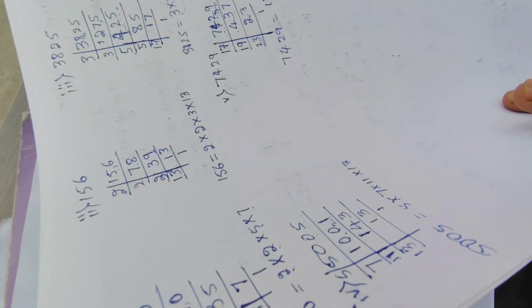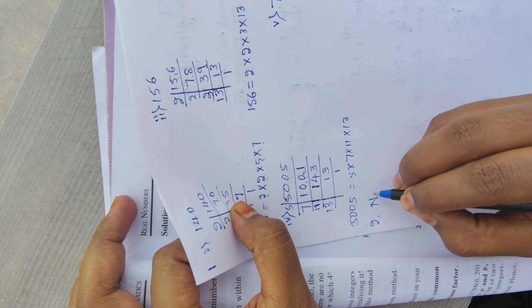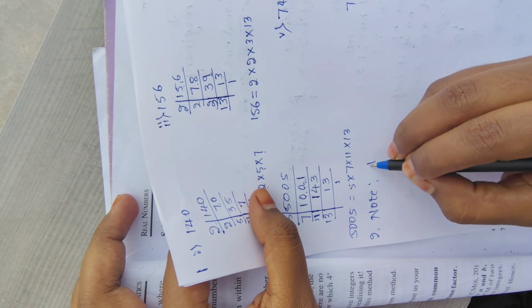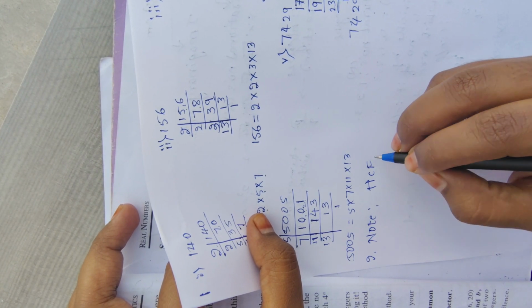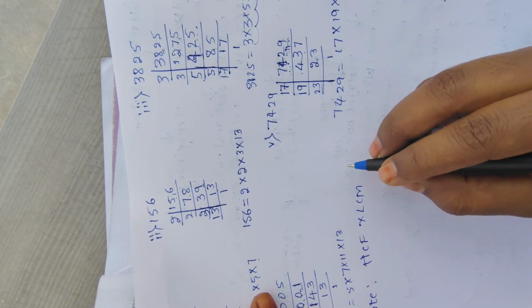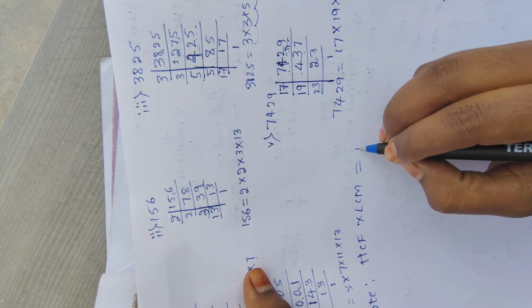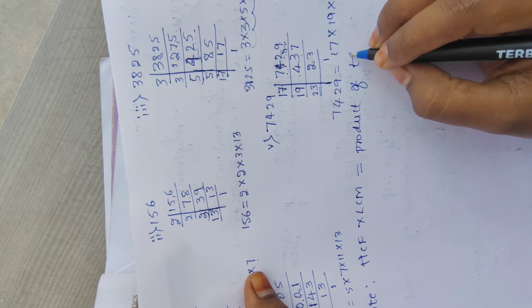See what they are telling. There is one important formula for you people. You have to note it. Whenever you take two numbers, and you find the HCF and LCM of those two numbers, their product will be equal to the product of those two numbers.